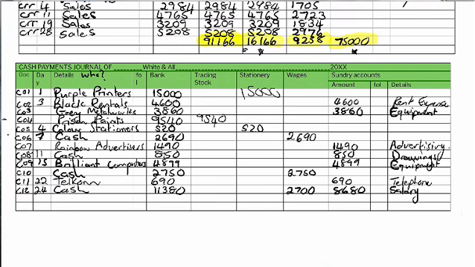Now, all that we have left to do is total up. Who wants to total a column? Hands up. Okay, Leah, you can have the big one. Can I do trading stock? I'll do wages.